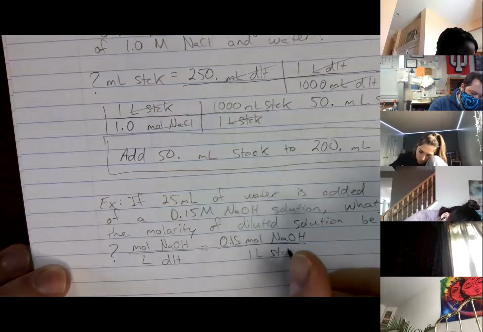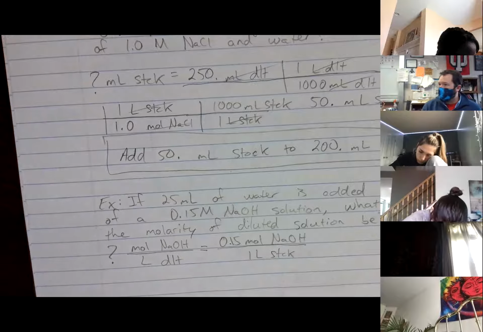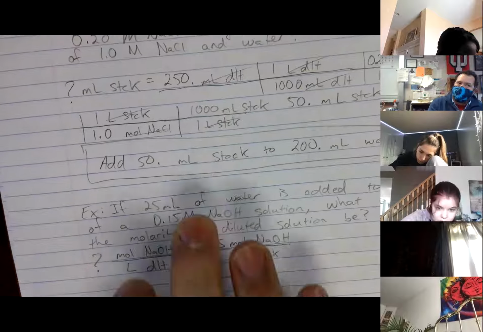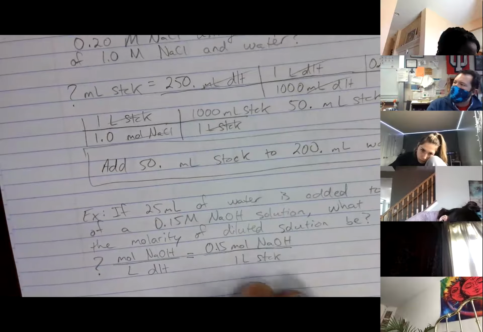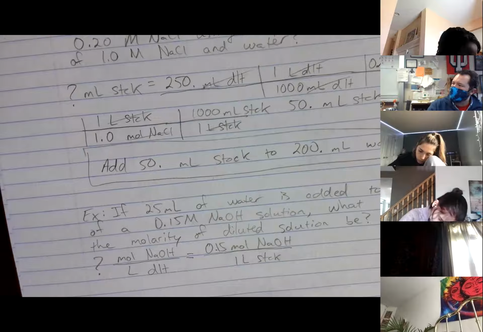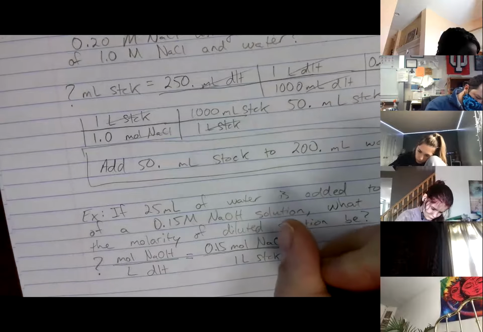liter. Now I have to put stock here. That was my stock. That was my concentrated solution. So I'm not done on the bottom yet. I'm done on top. I don't have to do anything with the top, but I do have to get this stock into dilution. It'll take a little bit of thinking, but I think we're okay, especially since I'm helping out.